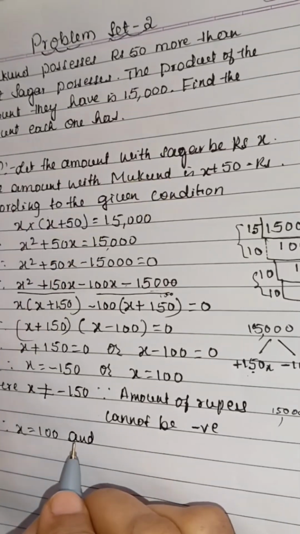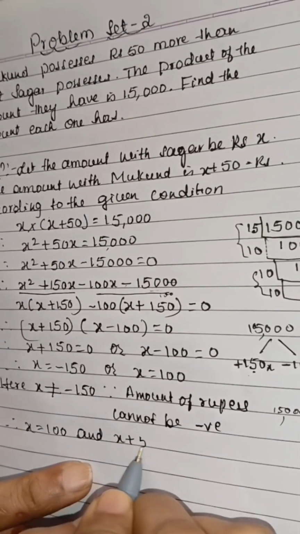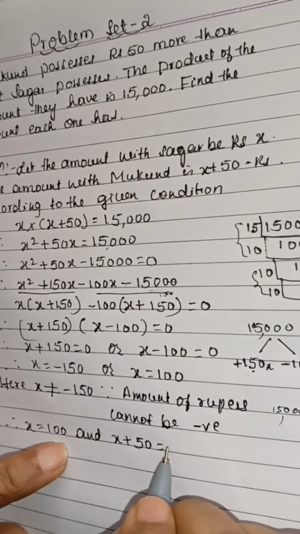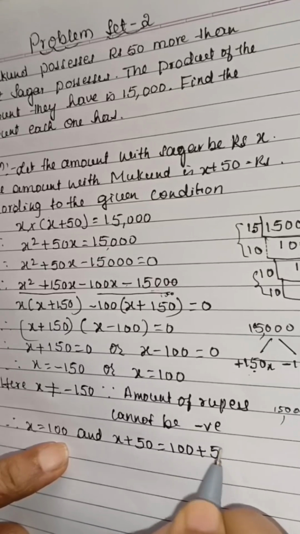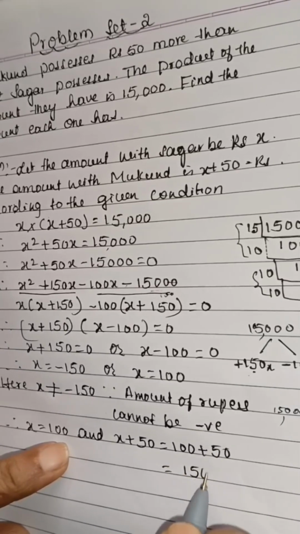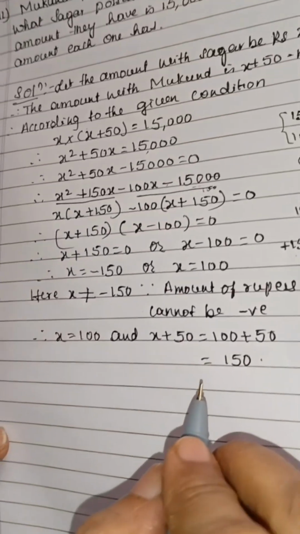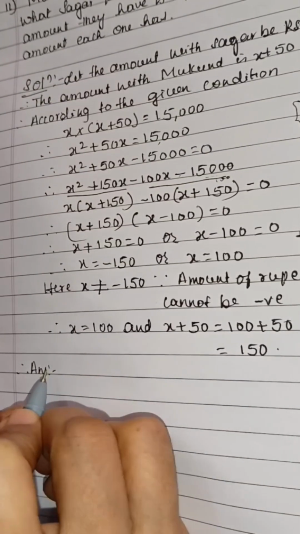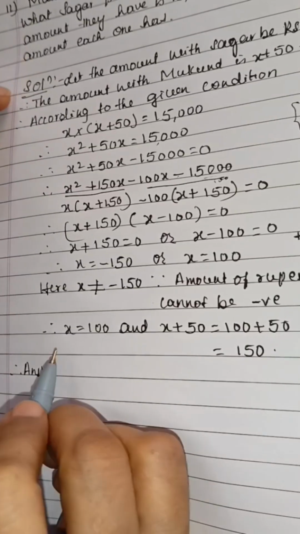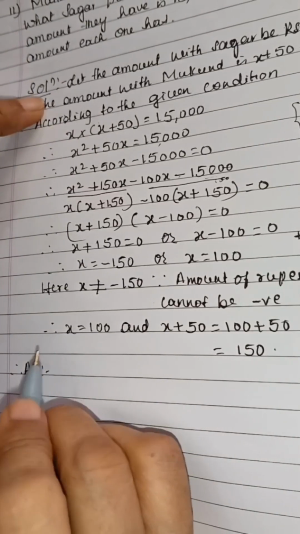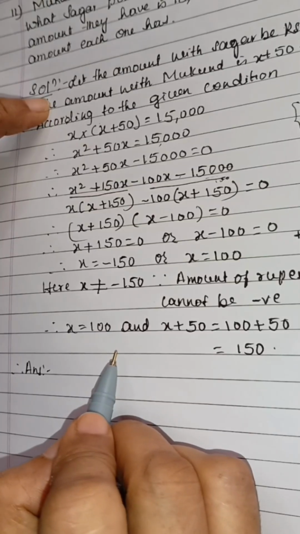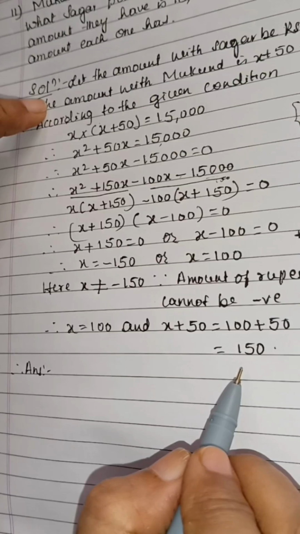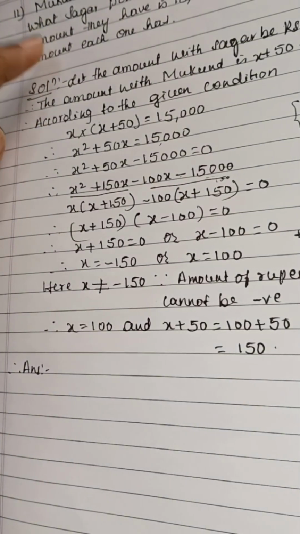And here it is x plus 50, no, x plus 50. Therefore x plus 50 is how much? 100 plus 50, that is 150. Therefore the answer is: who is x here? Sagar. Sagar possesses 100 and Mukund possesses 150 rupees.